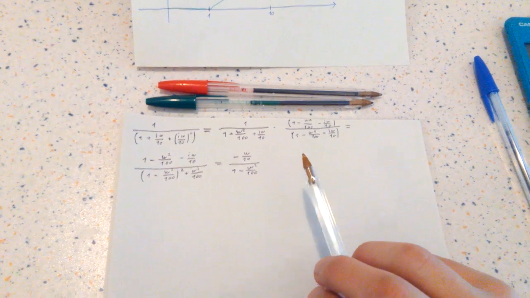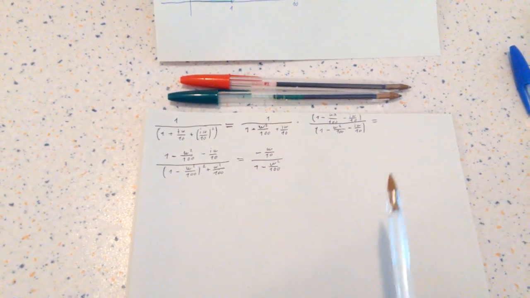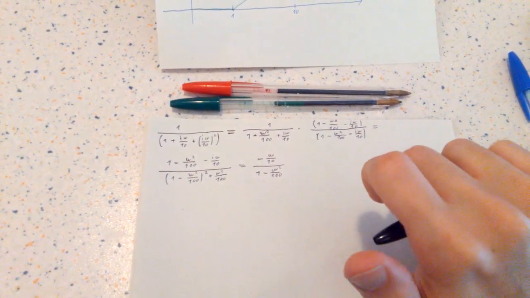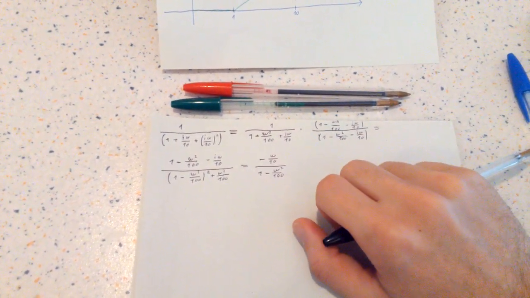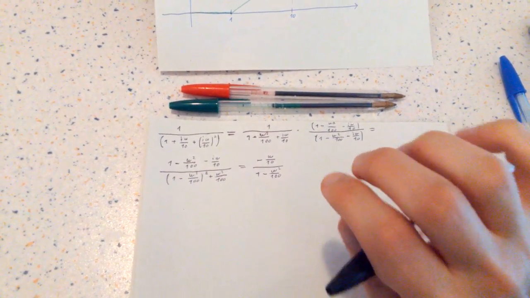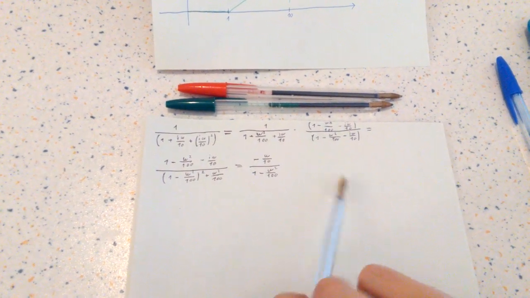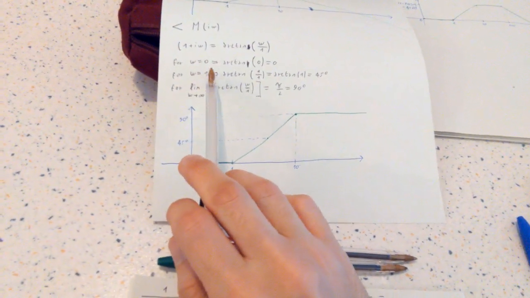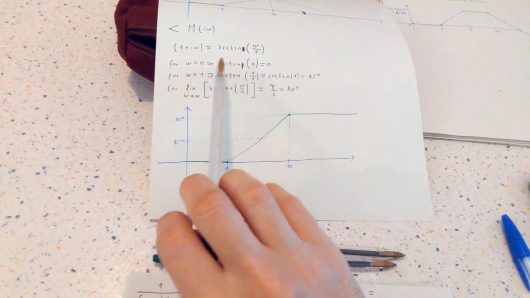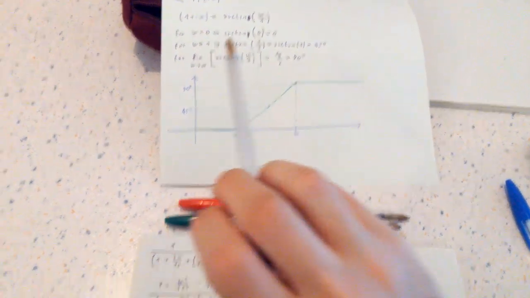And now I'm going to do the same. I'm going to try to see how it behaves for the three points, which are at omega equals 0, at the breakpoint, and at omega equal to infinity, just like before. 0, then we're going to have a breakpoint, which is not going to be 1, it's going to be something else, and then infinity.